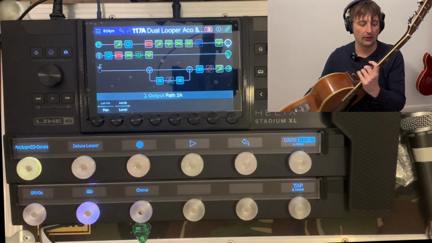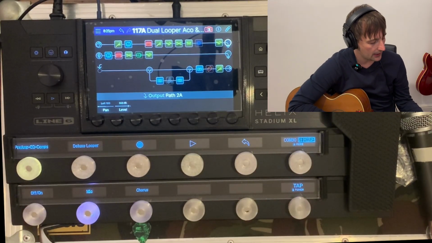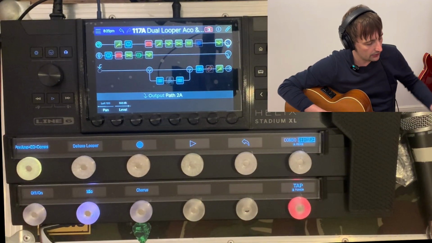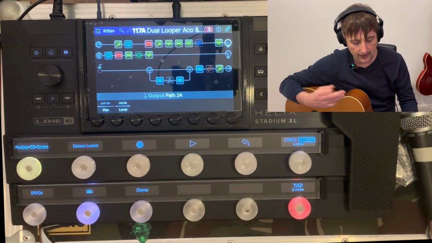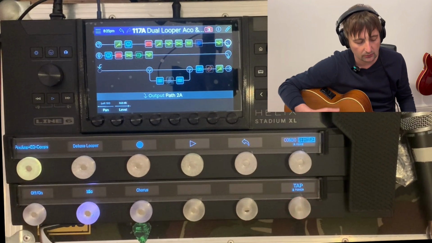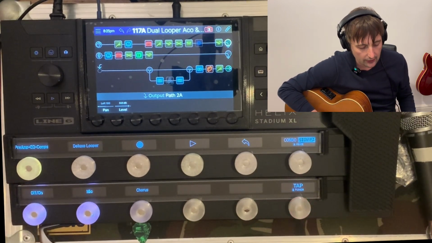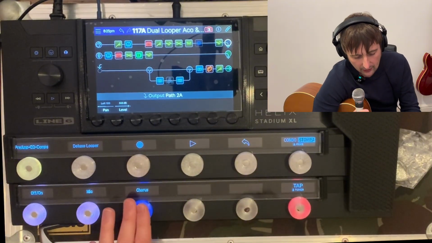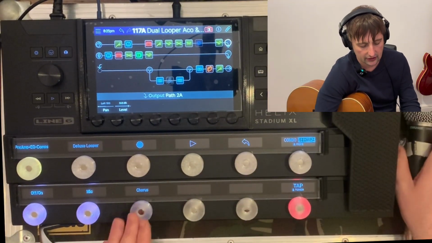Okay, so I mute with this mic button, so I can be tuning up my guitar without actually holding down the mute, and it allows me to speak through the pedal. If we put that back on now, so the vocals are back on. Got a bit of chorus as well there to add on to the guitar.